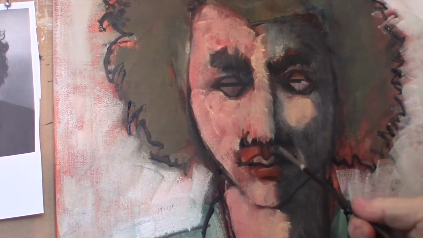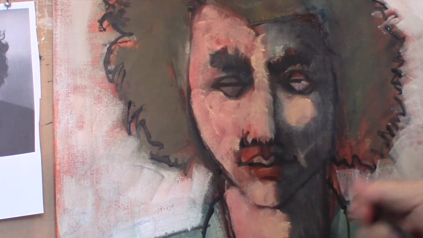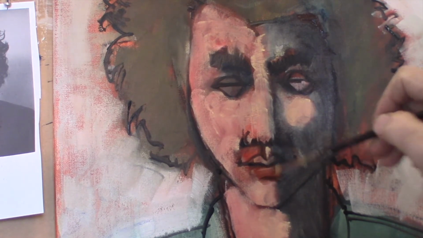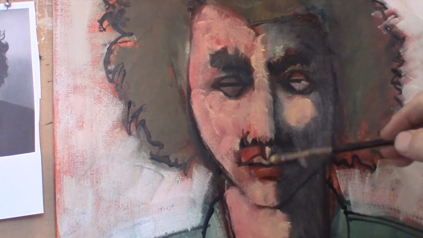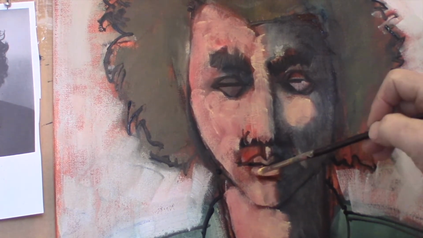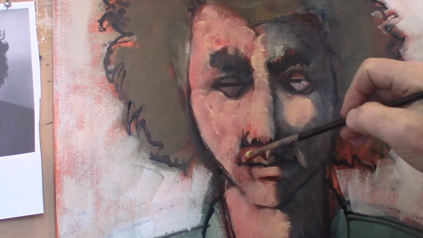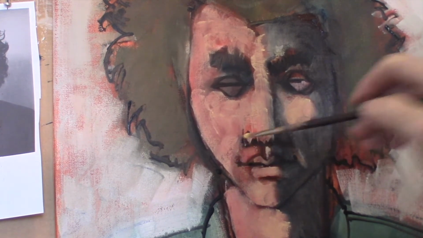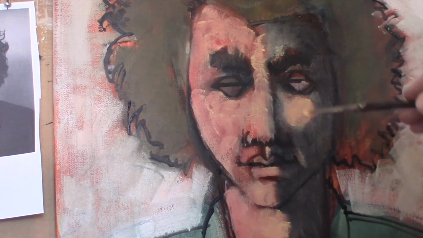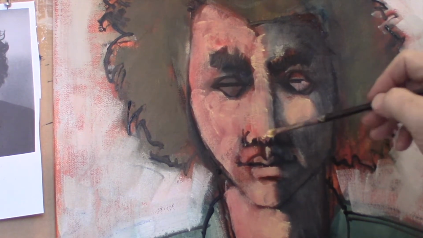So in the painting, this part of the philtrum on his left side has a highlight. So I want to put that in, and then the mouth, of course. Ooh, that looks good. You never know with the mouth what's going to happen. It's tough. This nostril here.